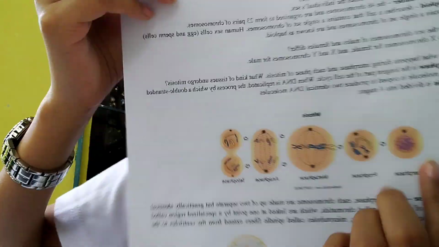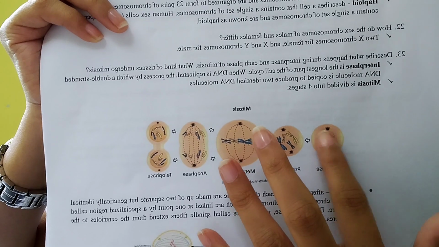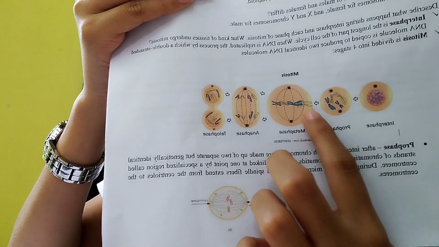So, first ani niya is moagi ni sila interphase kaning duha. So, interphase is the longest part of the cell cycle. So, when DNA is replicated, the process by which double-stranded DNA molecule is copied to produce 2 identical DNA molecules. So, makapin siya dadto. So, for example, kani sa mitosis, na ako'y picture nga gi-include diri, mao ni siya ang interphase, mao na ni siya ang mga information sa DNA nga nag-divide siya into 2 DNA molecules. So, naa siya 4 stages, which is first is si prophase, kani siya.